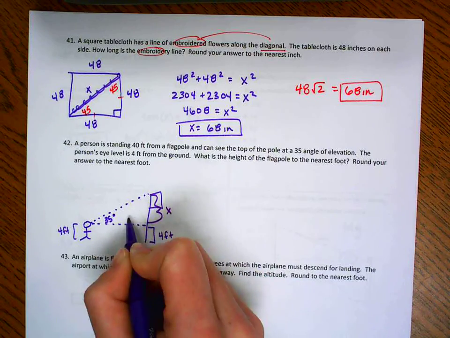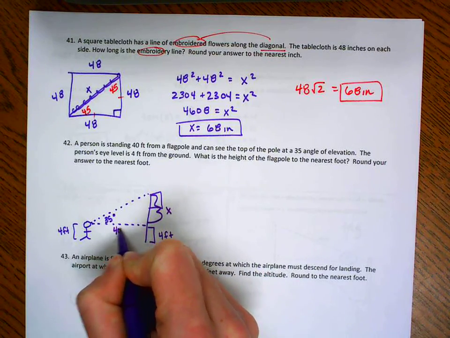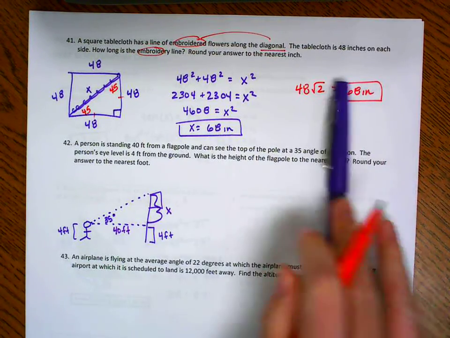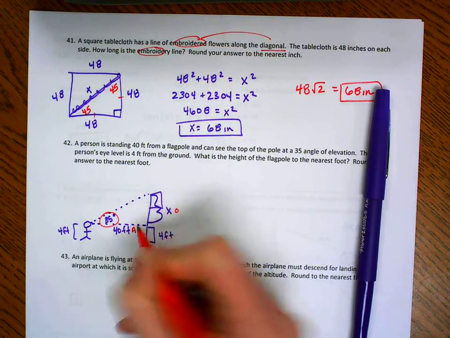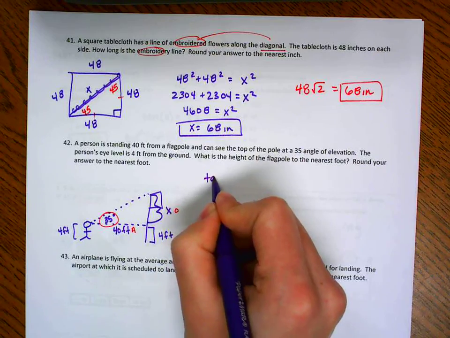So let's use this right triangle. We know we're 40 feet away. I forgot to put that on here. So let's solve for x. So here's my angle, opposite side. This is my adjacent side. So I'm going to use tangent.